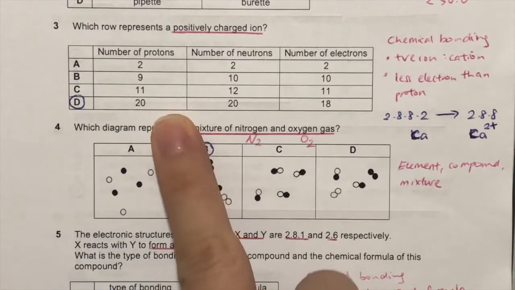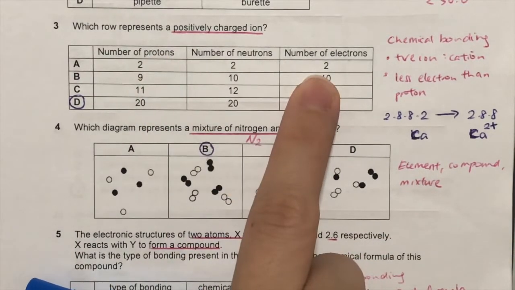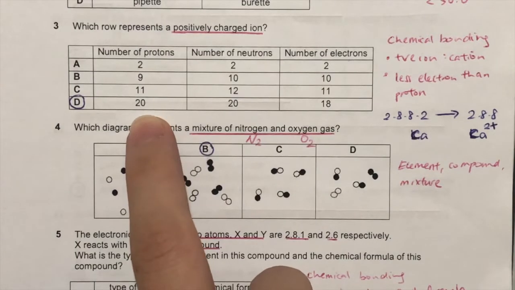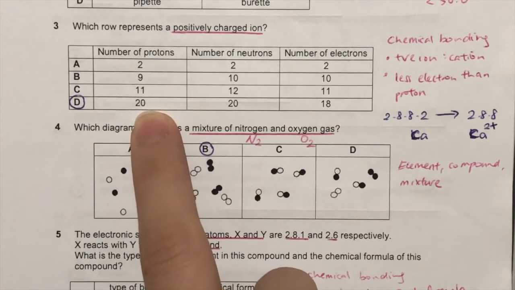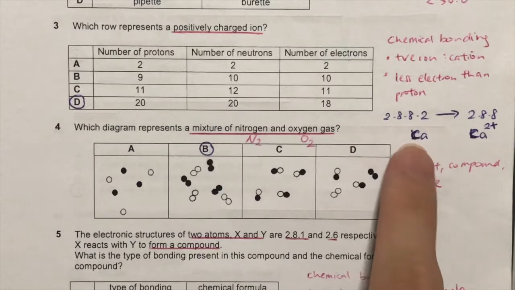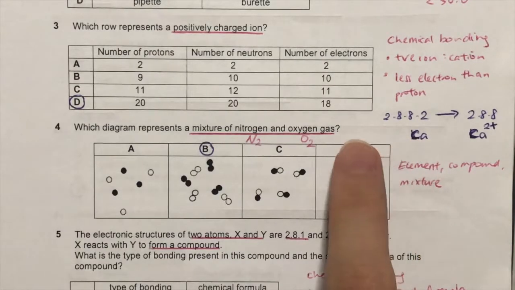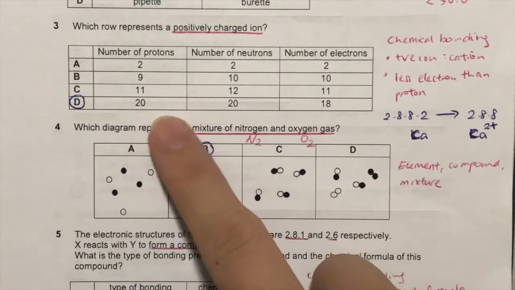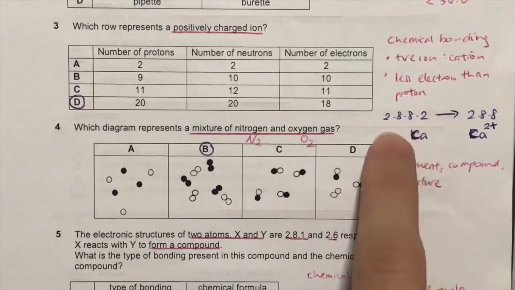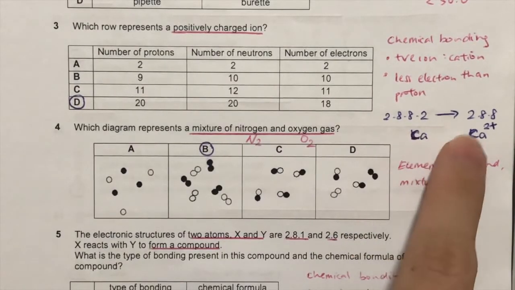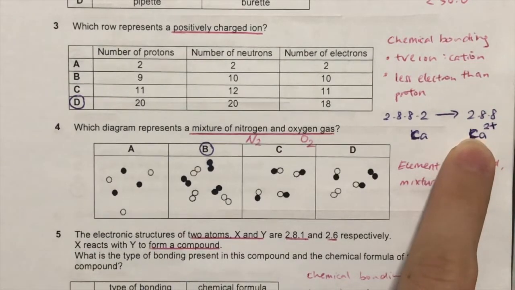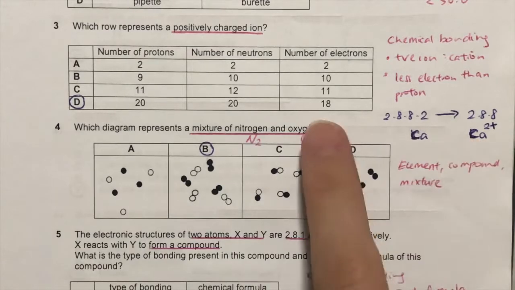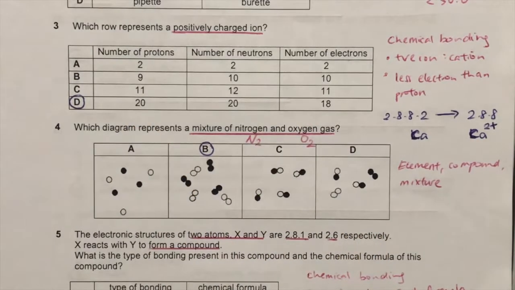So in this case, if you check every single substance and compare the protons and the electrons, you will find that only option D shows that there are 18 electrons but 20 protons, which means that it is, for example, calcium, because calcium will at first have 20 protons, which also means it has 20 electrons, and then it loses 2 electrons to form 18 electrons over here. So this is a positively charged ion, where there are fewer electrons than protons.